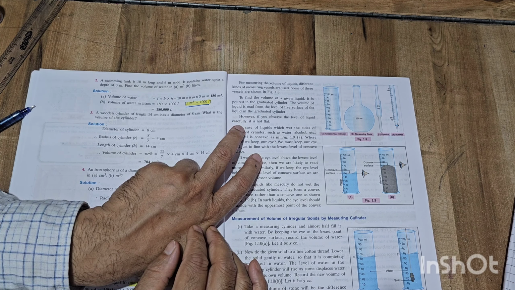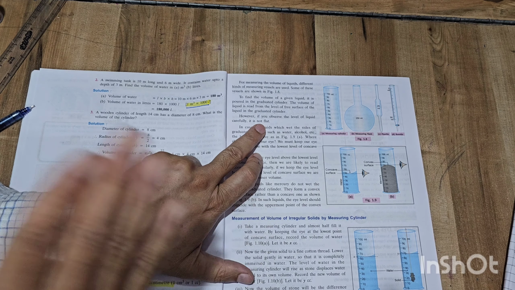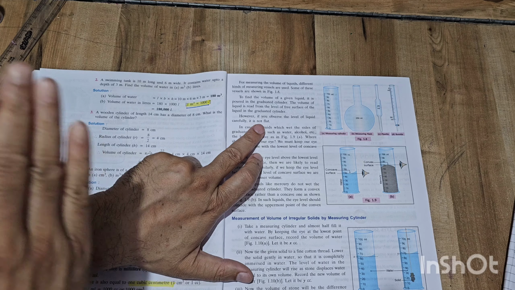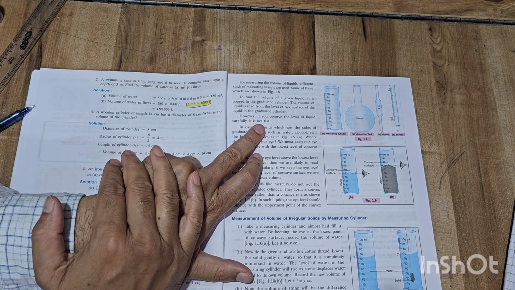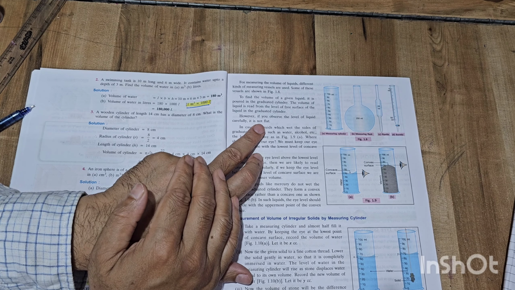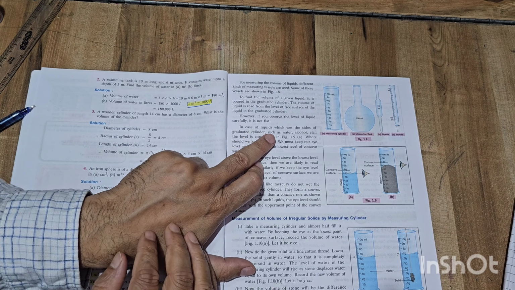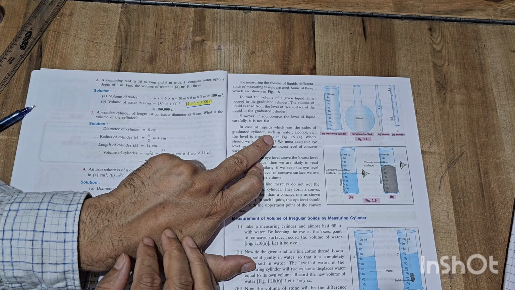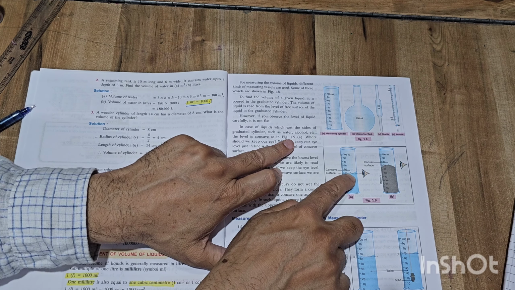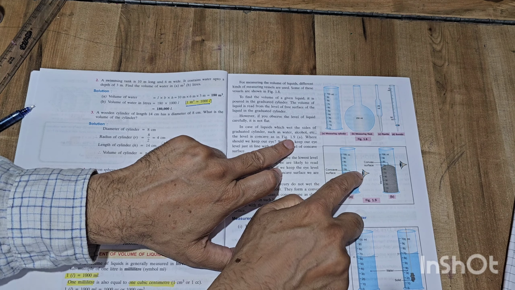However, if you observe the level of liquid carefully, it is not flat. If you see the liquid in your glass when you drink water, look at the surface carefully. It's slightly bent towards the side, the side of the glass wall. In case of liquids which wet the side of the graduated cylinder, such as water, alcohol, etc., the level is concave as shown in figure 1.9, like this, slightly bent towards the side of the container.